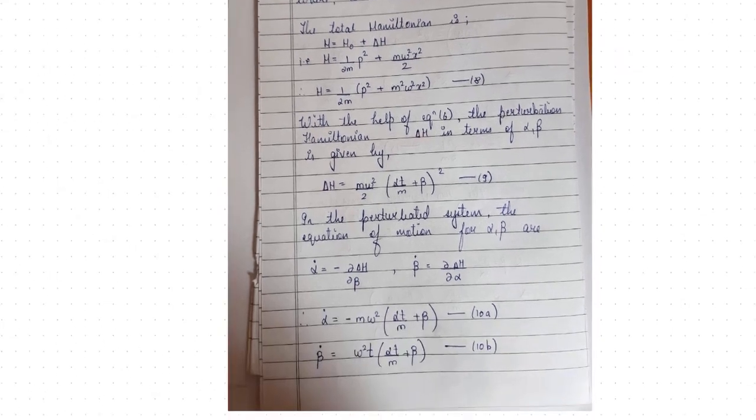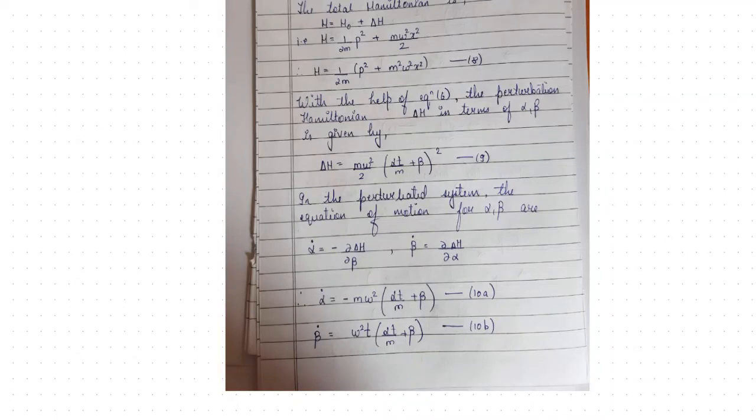In the same way, you can find the value of beta dot. How can you find beta dot? Differentiate equation number 9 partially with respect to alpha. After differentiating equation number 9 with respect to alpha, see, alpha is here, so 2 times into this quantity, and the constant alpha by m would be multiplied, and finally you will reach this term. This is the value of beta dot.